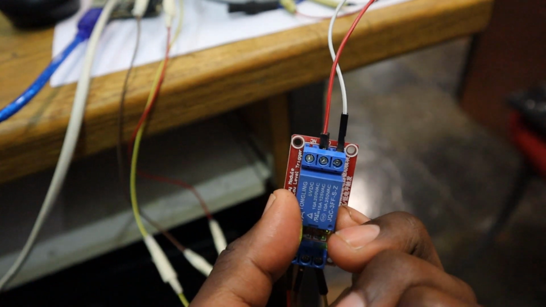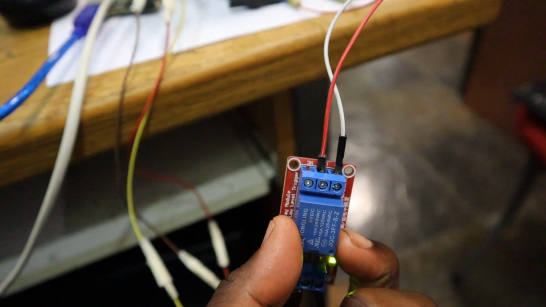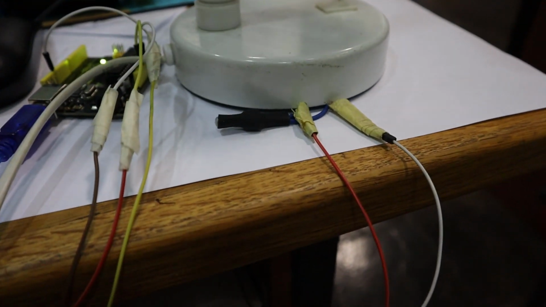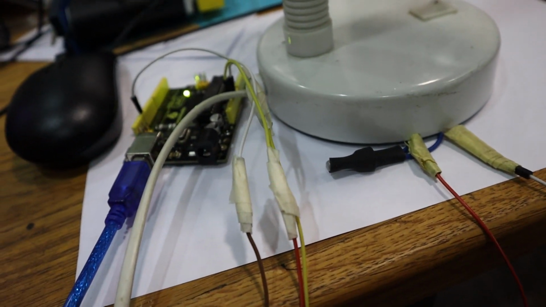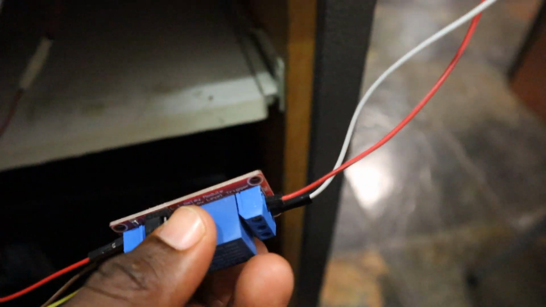Yeah guys, in this video we're going to do part 2 of the voice assistant. As you can see, I've connected my relay to the bulb, the two wires, live and neutral, to my relay.